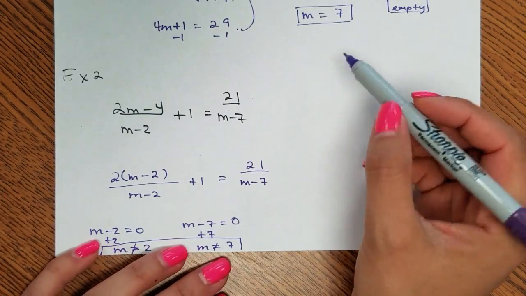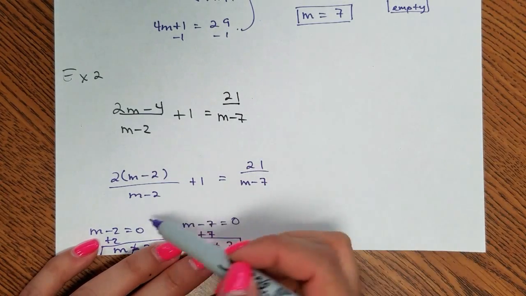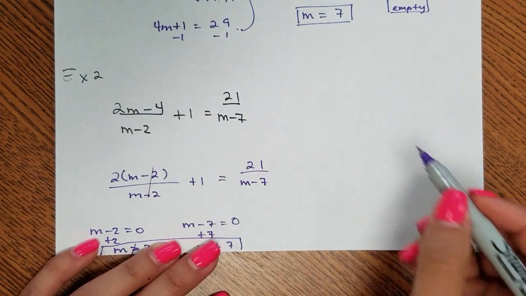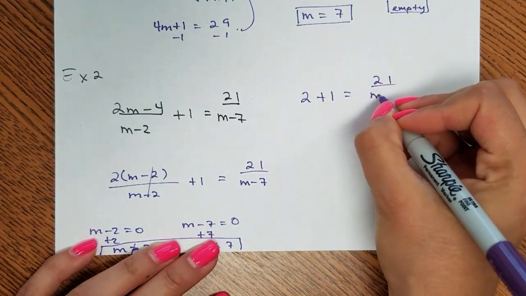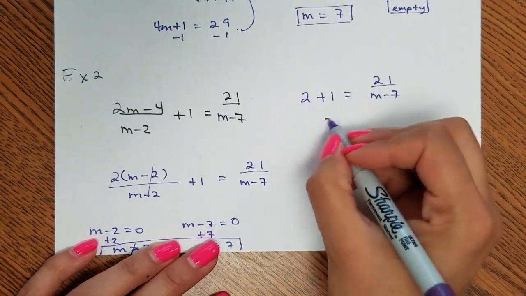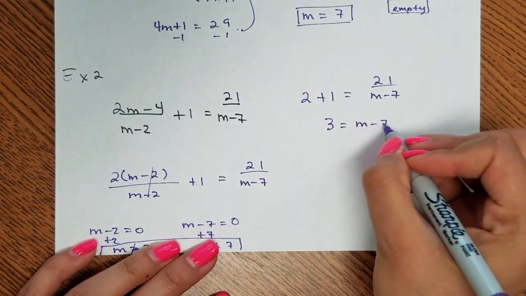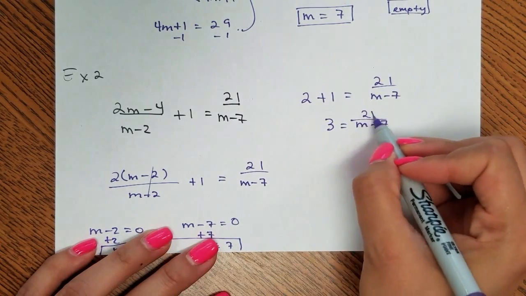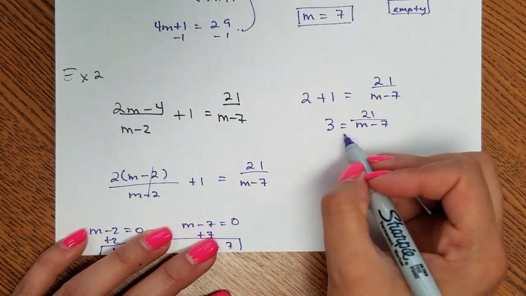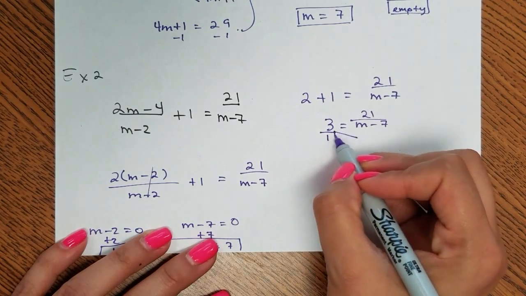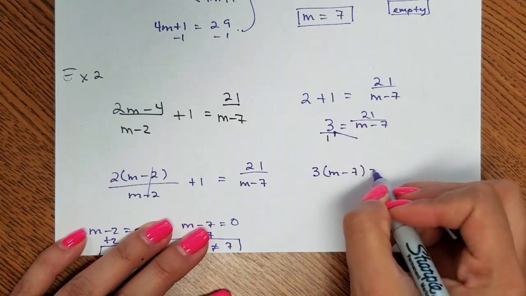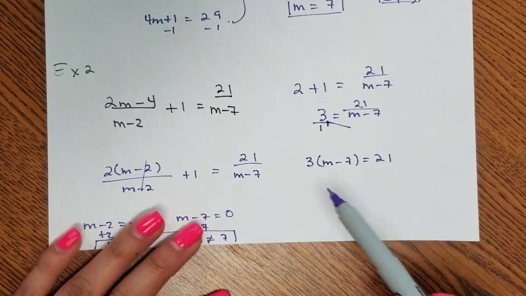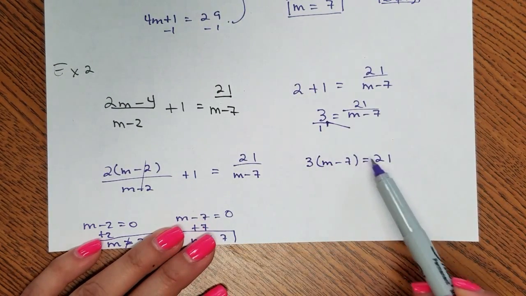From here, I'm going to go ahead and solve it. Back here, these two are going to go to 1. So I'm left with 2 plus 1 is equal to 21 over (m minus 7). 3 is equal to, sorry, 21 over (m minus 7). I can go ahead and cross multiply. I'm just going to bring that up here. So I have 3 times (m minus 7) is equal to 21. If you feel the need to distribute this here, you can.